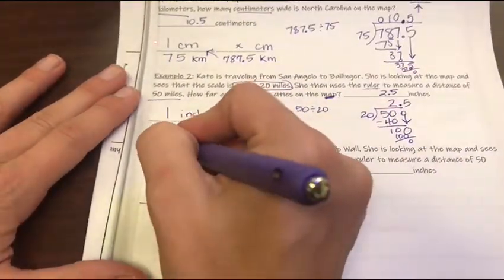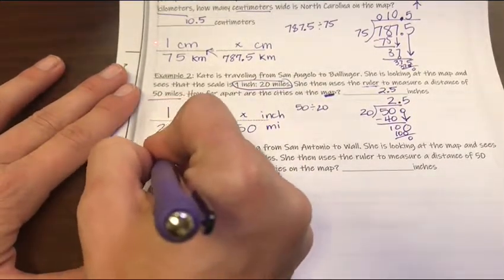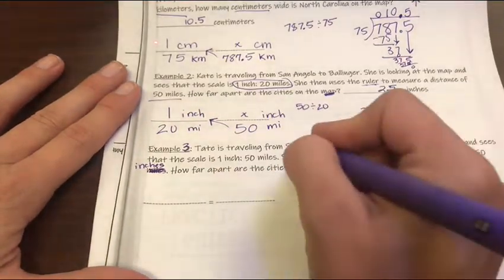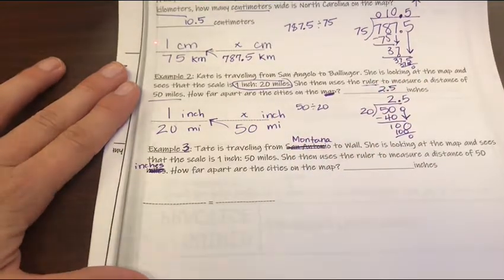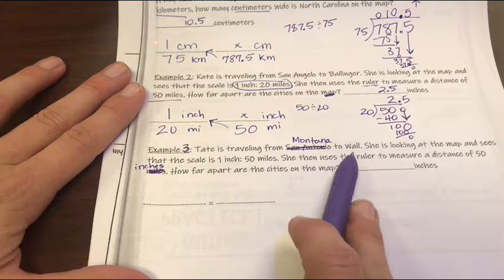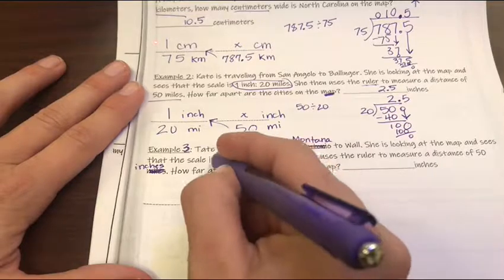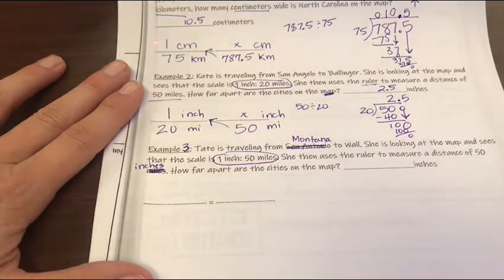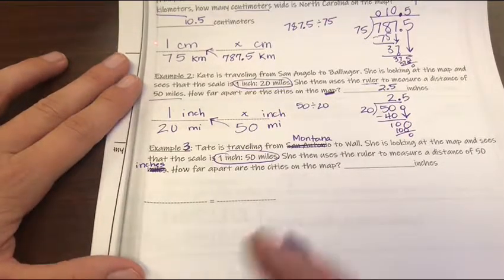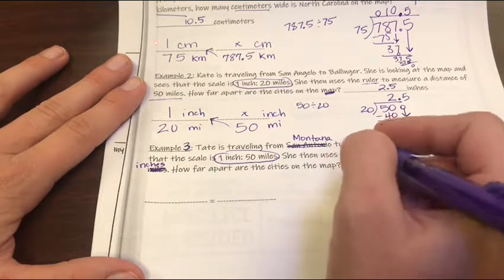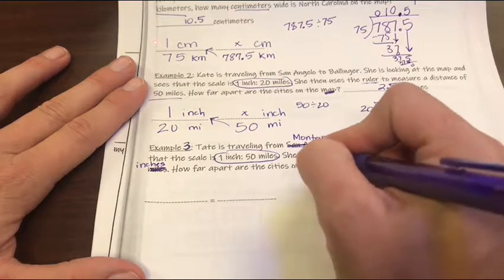All right, example 3. I do want you to change this to inches. And we're going to change this to something really far away, like Montana. It's going to make sense in a minute. So Tate is traveling from Montana to Wall. She is looking at the map and sees that it has a scale of 1 inch to 50 miles. She then uses the ruler to measure a distance of 50 inches. How far apart are the cities on the map? So it should be on the actual distance.